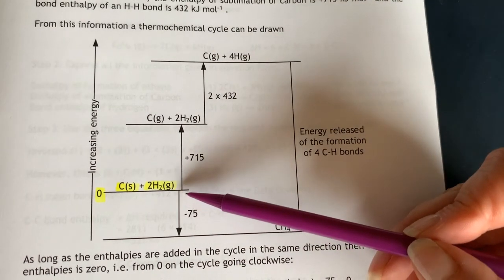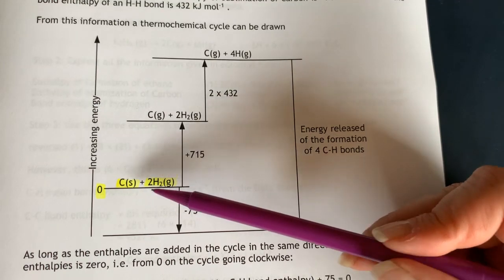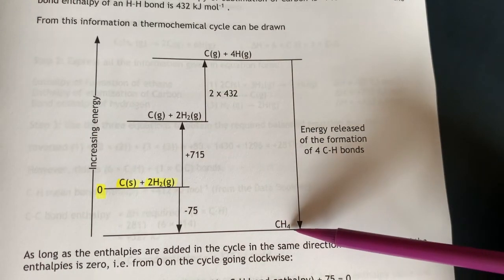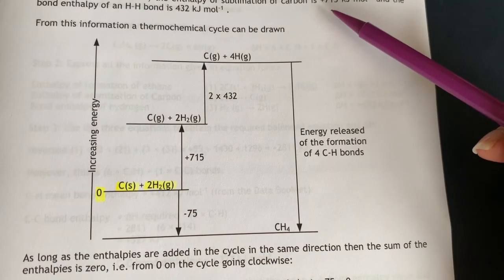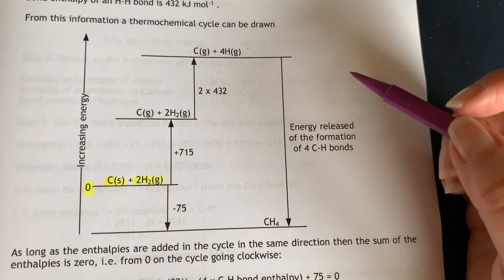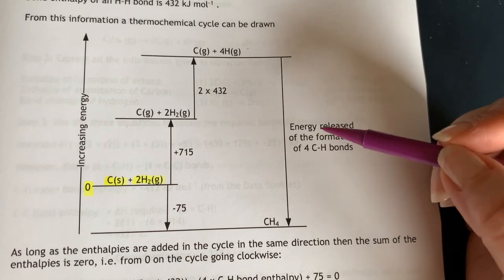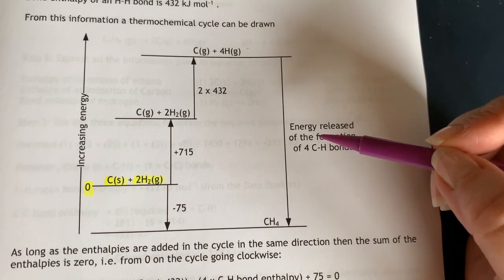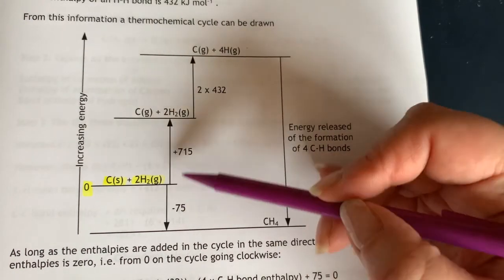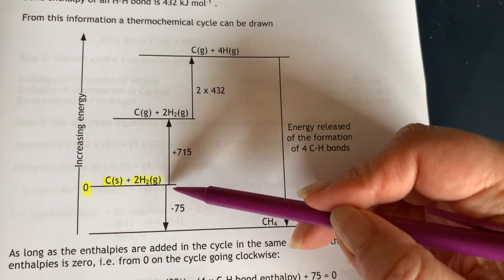Then here, we're going negative, because this is an exothermic process, in going from carbon solid and hydrogen down to methane. We have a value for this given in the paragraph above. What's important to notice is that if you treat this as a cycle, which is what it's saying, you can work out what all the energies are, because if you add them all up together, they will end up back at 0 again, because you can head right the way round and head back to 0.